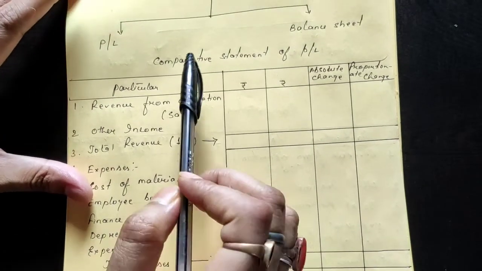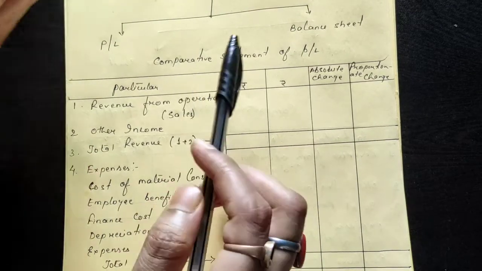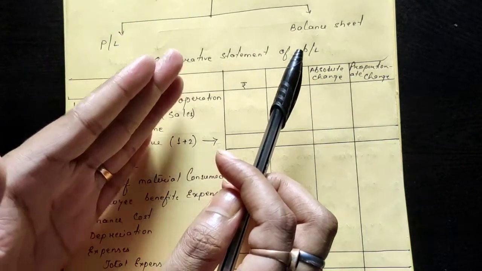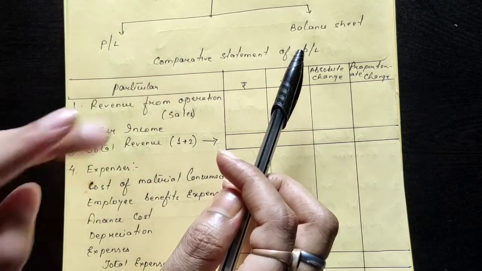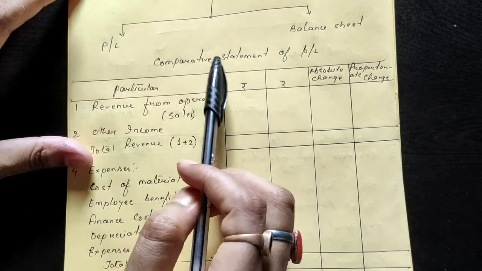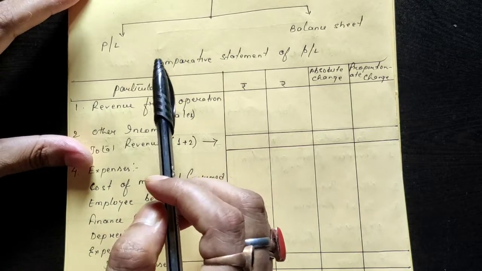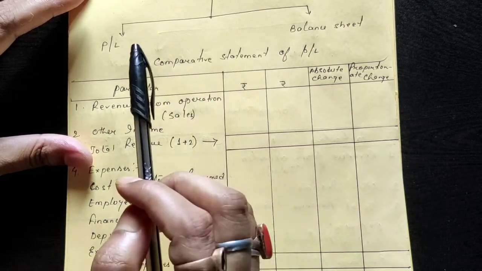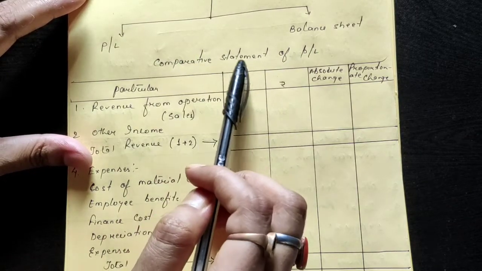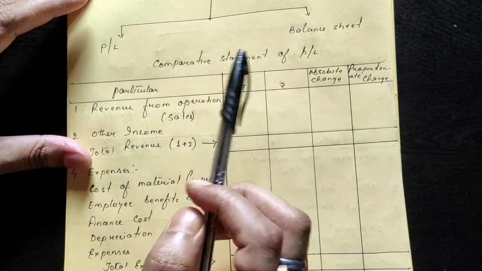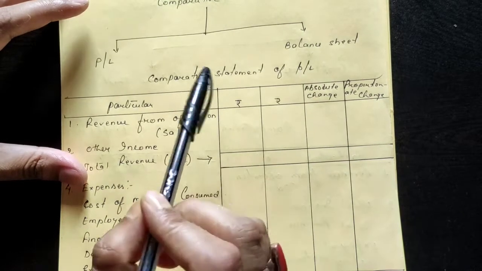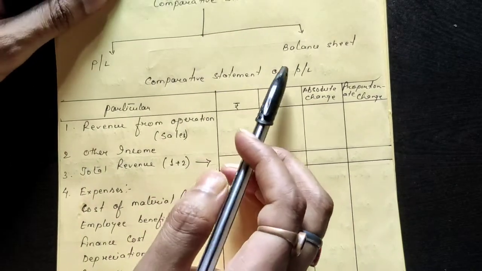Let me tell you one thing: comparative statement is prepared to compare the data of a company for 2 years, maybe this year and the previous year. 2 consecutive years' data will be taken and then it will be compared. That's why the name is given comparative statement. If you have to find out the difference in profit and loss in 2 years, you'll be using comparative statement of profit and loss, or you can say comparative income statement. And if you have to find out the difference in assets and liabilities in the last 2 years, you'll be using balance sheet. Okay, so let us start the income statement, which is also called profit and loss.